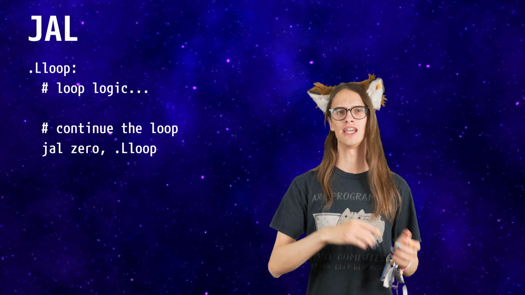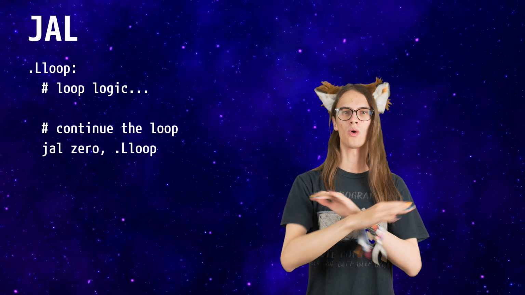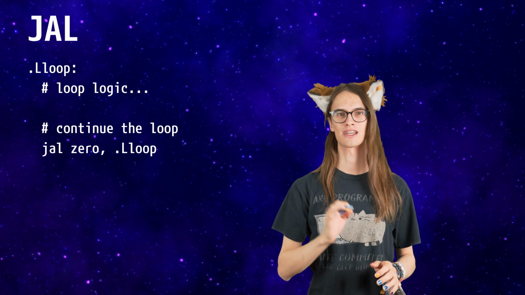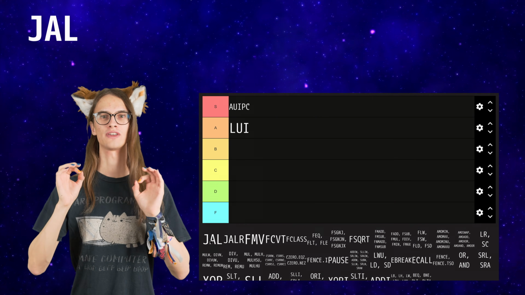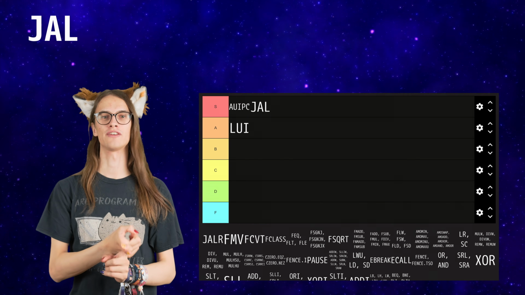Of course, some jumps are just within a function and don't care about the return address. That's also very easy. We can store the return address into the 0 register, which by definition throws away all data and always reads back as 0. Overall, JAL goes into S tier, just for the reason of it implementing both function calls as well as an unconditional jump within a function.